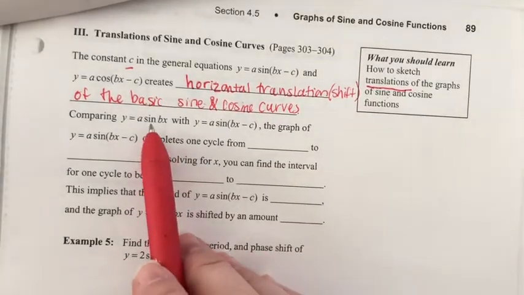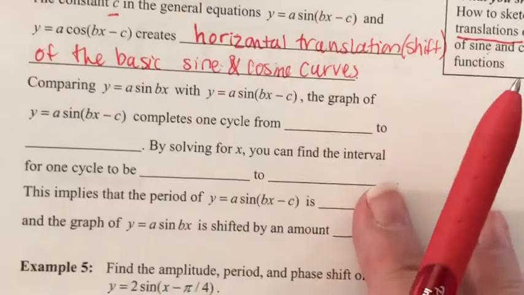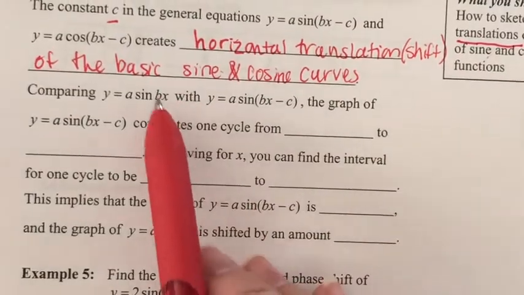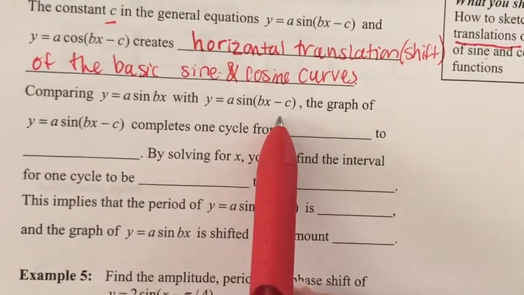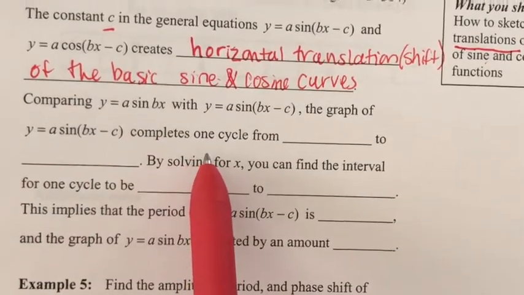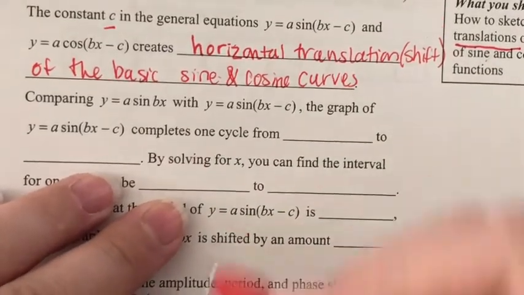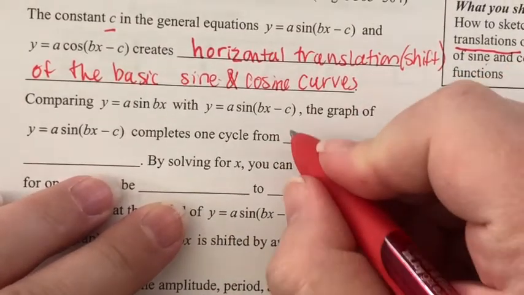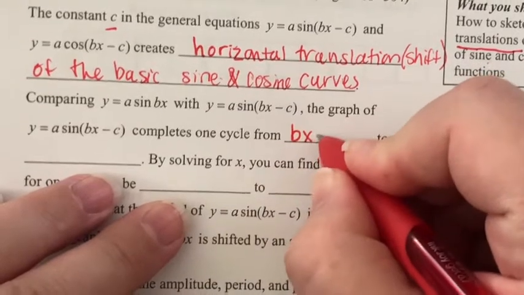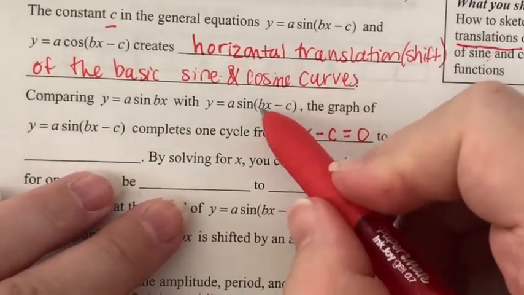So if we were to compare this graph, a curve without the c and with the c, this one completes one cycle from bx minus c equals 0. So from when this part equals 0.